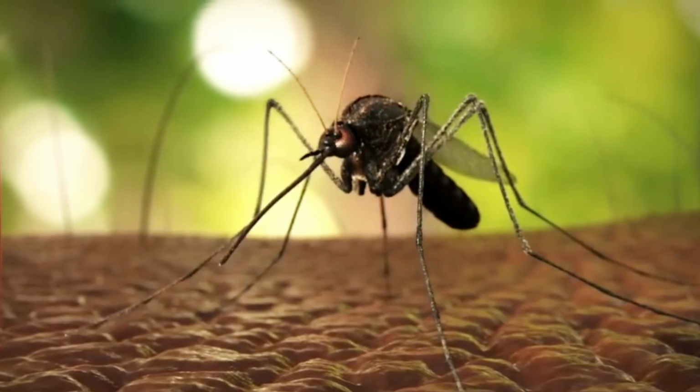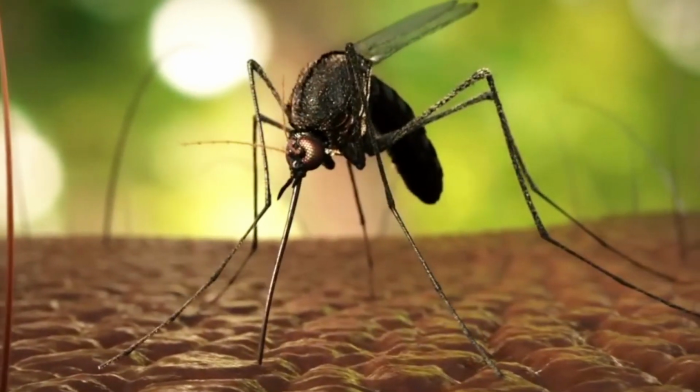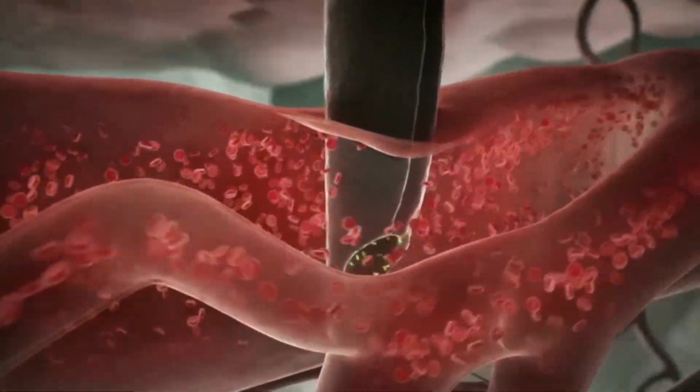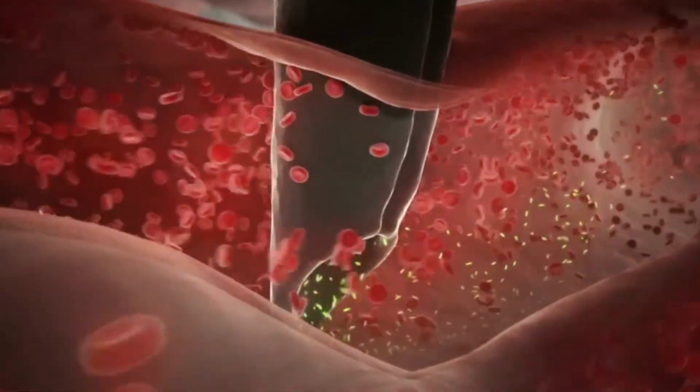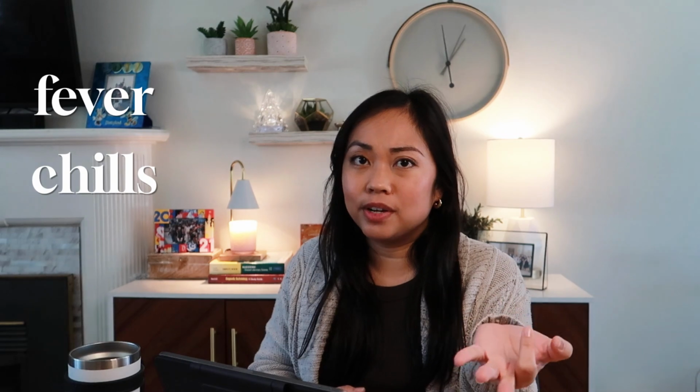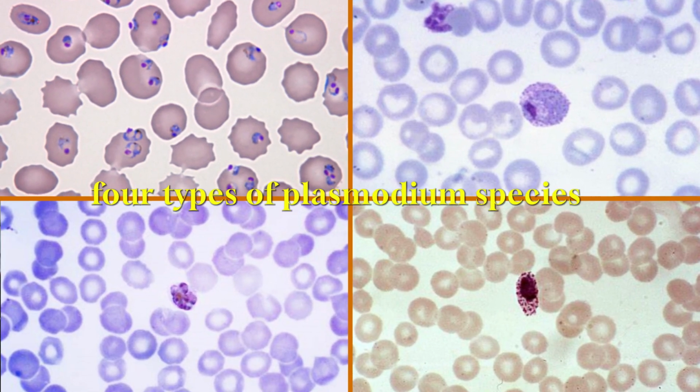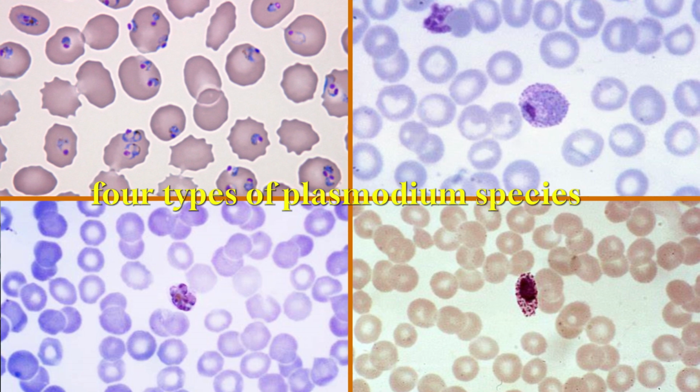It's carried by the female Anopheles mosquito. When they bite you, the parasites go into your body and they infect RBCs. When they infect RBCs, that's when they cause havoc in your body. It displays a range of symptoms such as fever, chills, and even more severe complications if left untreated. There are 4 main Plasmodium species that cause malaria in humans.